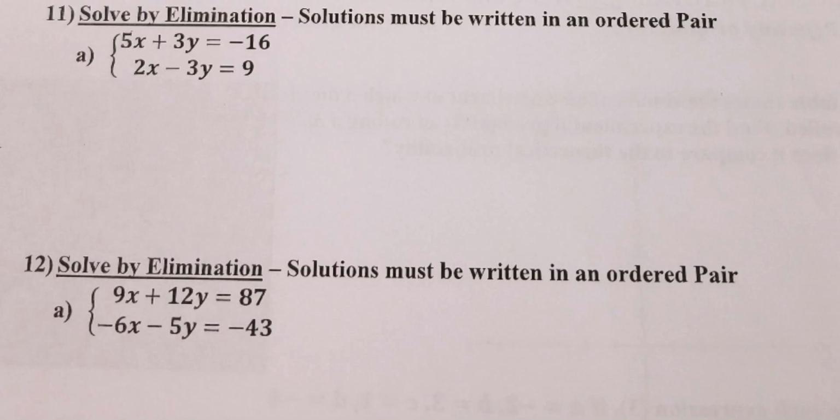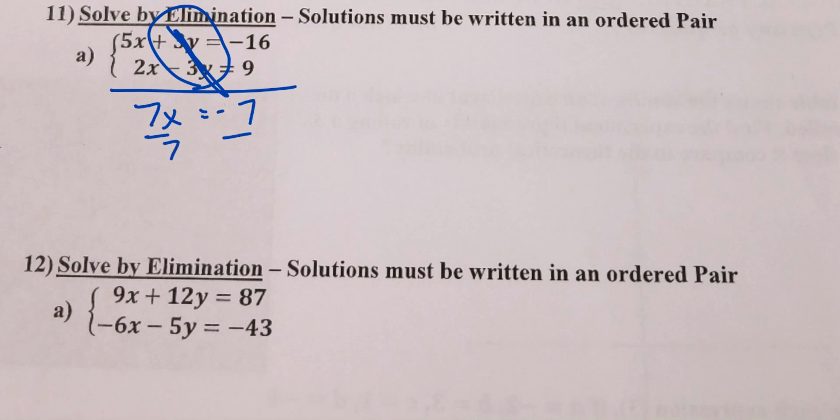Elimination's a little easier. So remember, I'm going to make sure everything's lined up, which it is. And then I'm going to hope that I have matching numbers with opposite signs for one of the letters. And I do for these y's. So I'm going to add. I add 5x and 2x to get 7x, 3y and negative 3y cancel out to get nothing. And I add negative 16 and plus 9 to get negative 7. I divide by 7 on both sides, x equals negative 1.